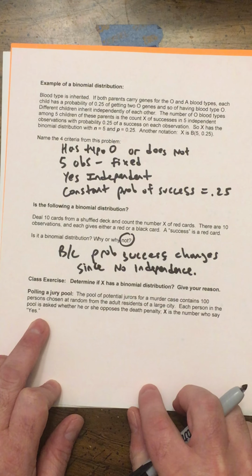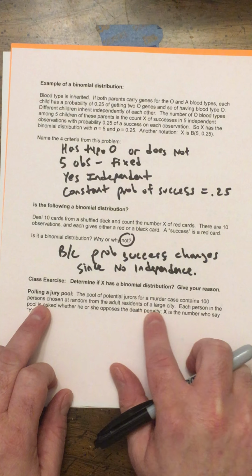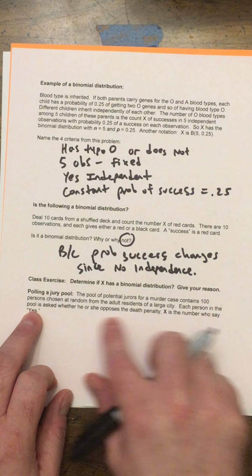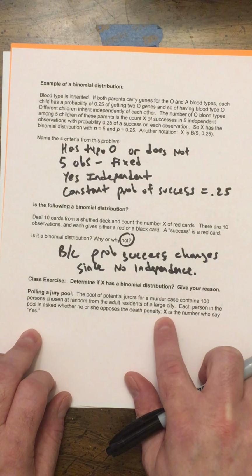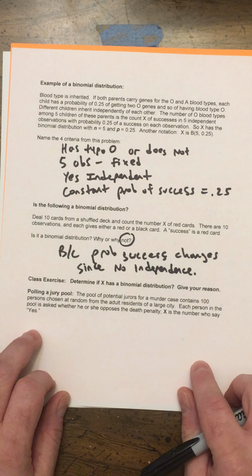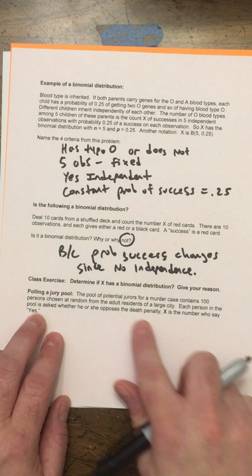The pool of potential jurors for a murder case contains 100 persons chosen at random from the adult residents of a large city. Each person in the pool is asked whether he or she opposes a death penalty. X is the number of people who say yes. Okay, let's think if this meets the condition for the binomial distribution.